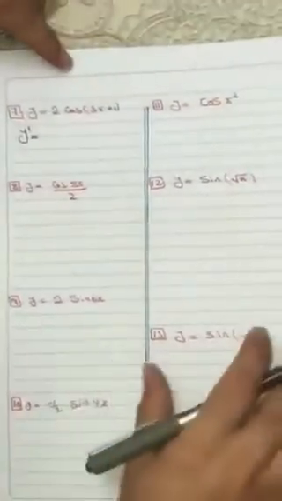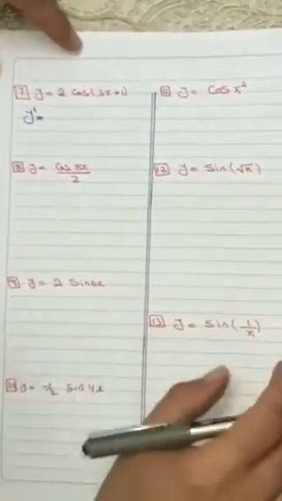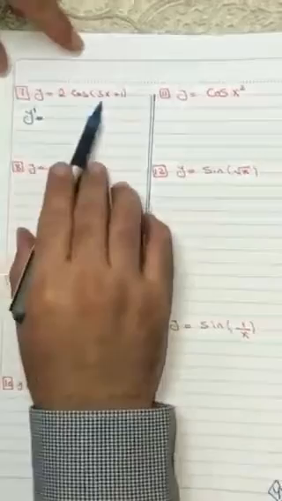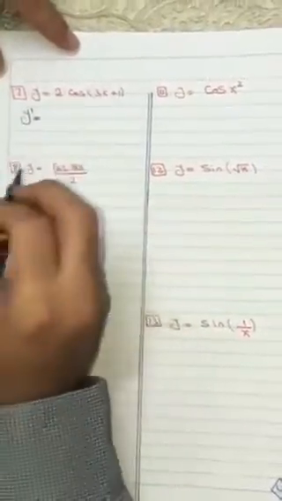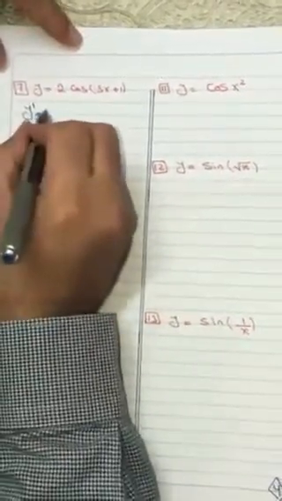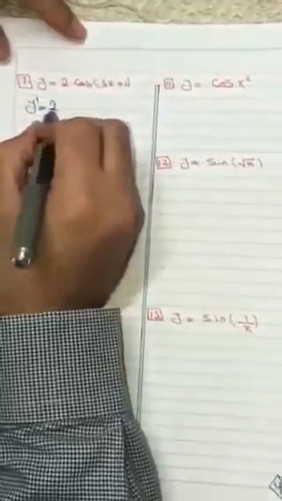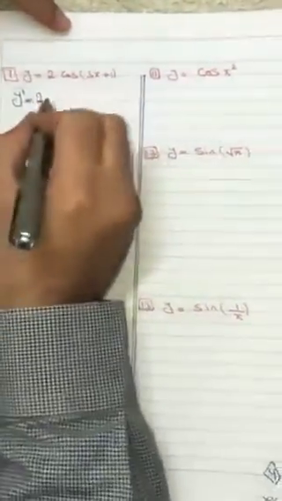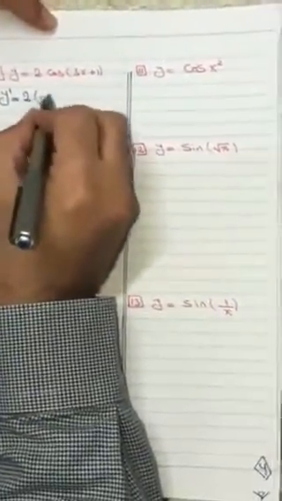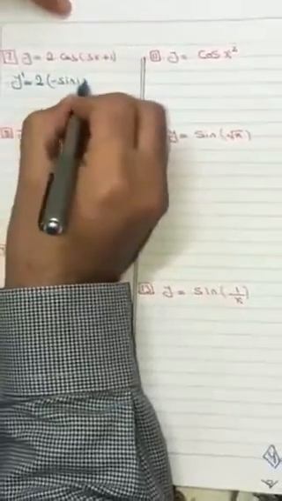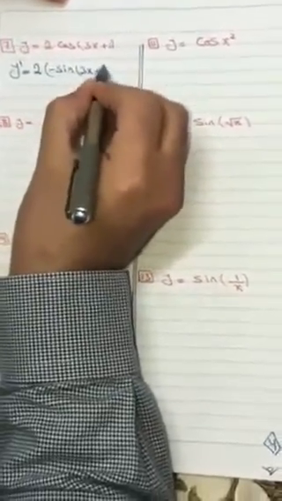Step by step, as we did in previous papers: 2 cosine 3x plus 1. Let's do it step by step to be clear for all of us. First, 2 is a constant. Then the derivative of cosine is negative sine 3x plus 1.